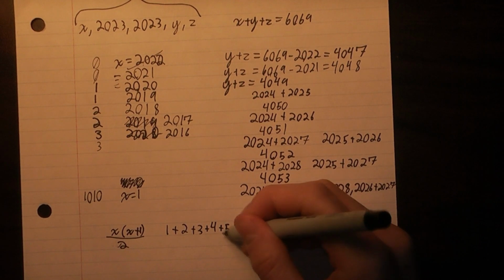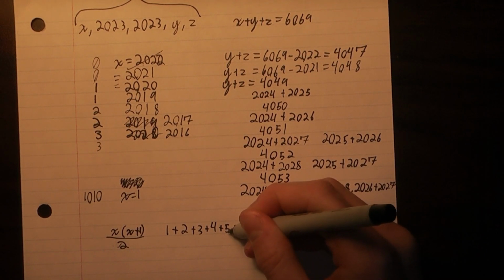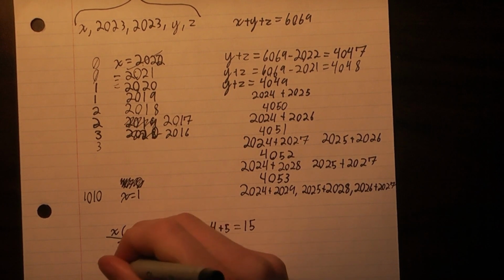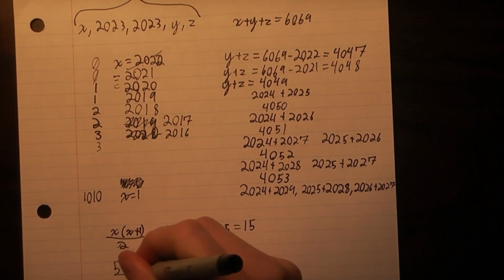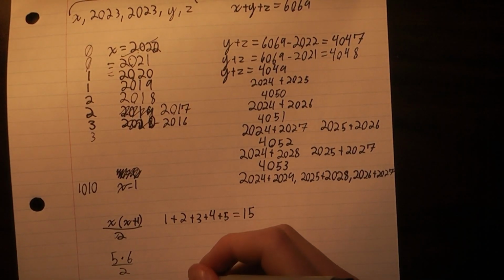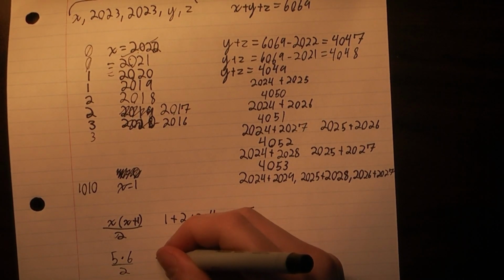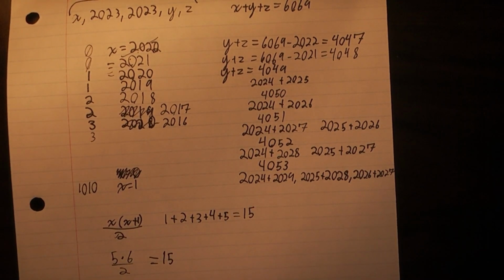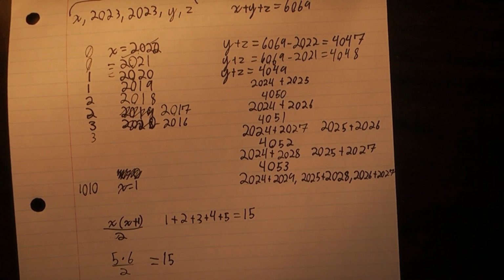If we take the highest number in this list and we plug it in as x, it'll give us 5 times 6 divided by 2. 5 times 6 is 30, and 30 divided by 2 is 15. So you can try this with any list of numbers that are constantly ascending by 1.